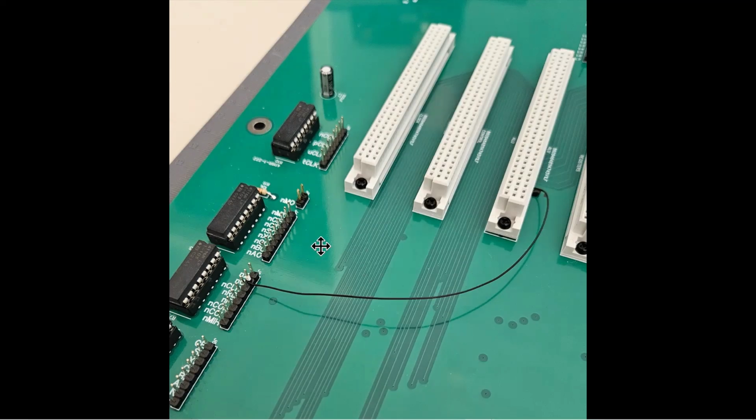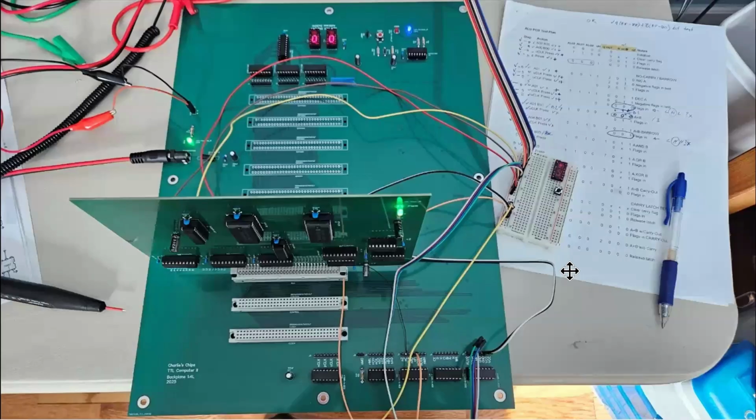What I think I'm going to do is use some 3D tape here, here, and here, just to better secure this line and maintain that air gap as well. That's pretty much what I'm going to do to complete that. And then here we are, our ALU is back in the backplane to do our testing.